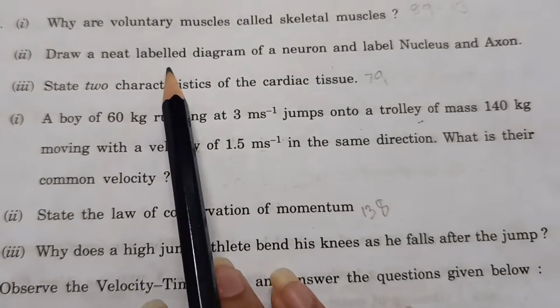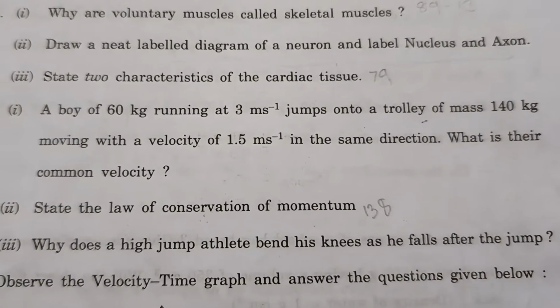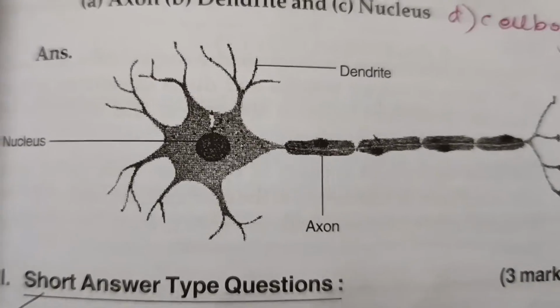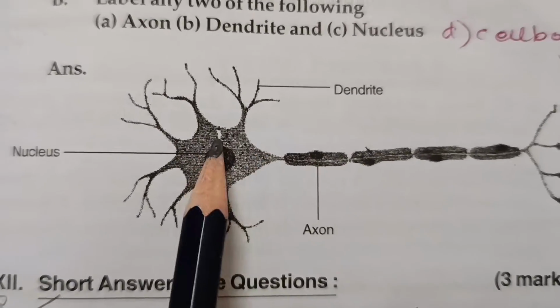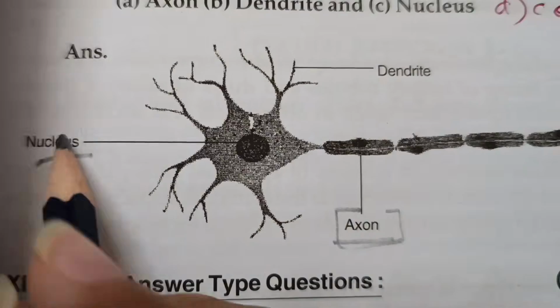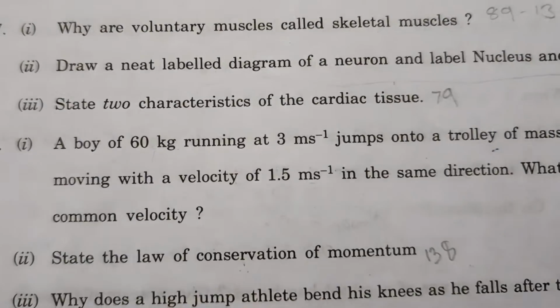2. Draw a neat labeled diagram of a neuron and label the nucleus and axon. Here is the neat labeled diagram of a neuron, and this is called the nucleus and this is called the axon.